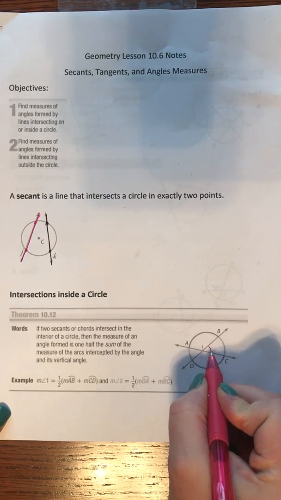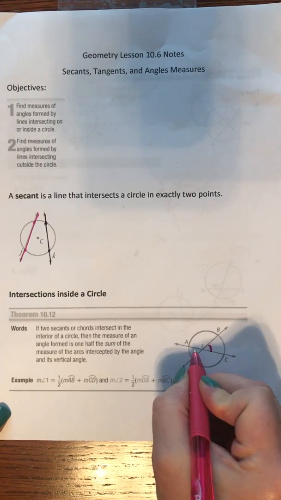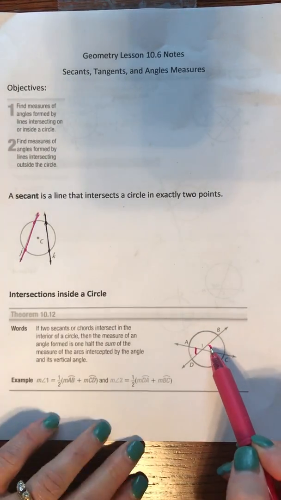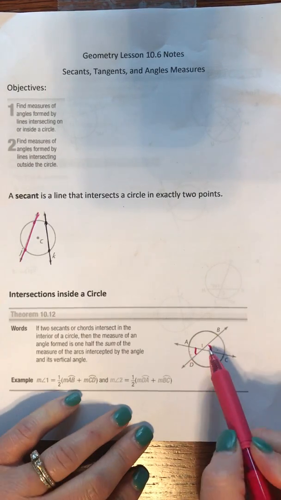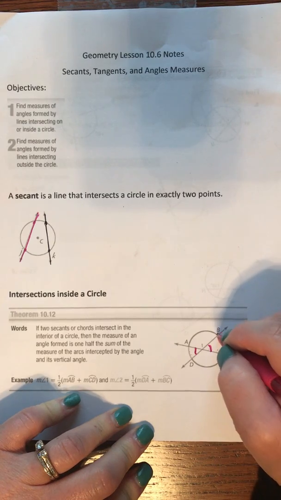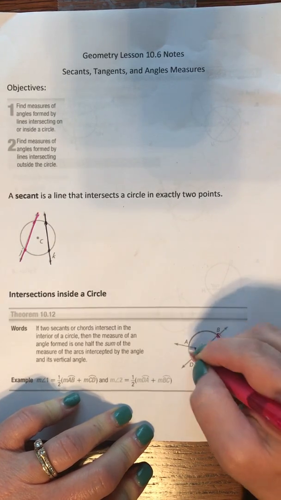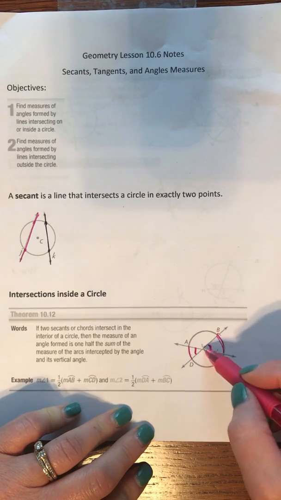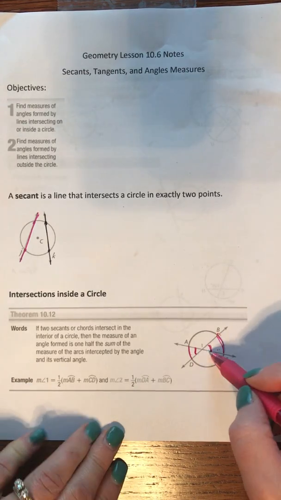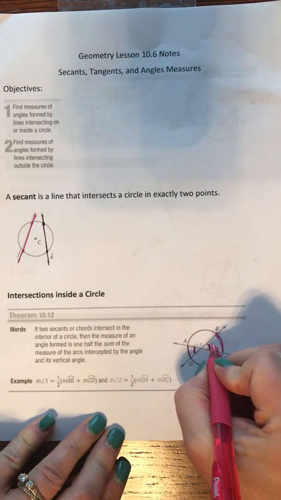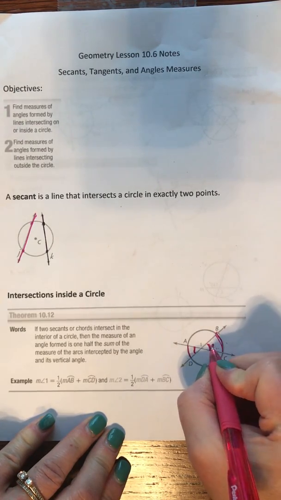Angle 2 is right here, and it has a vertical angle on this side. And vertical angles we know are congruent. They also create these associated arcs, arc BC and arc AD here. The angle created with this intersection is related to these two arcs. And again, this is angle 2 right here.